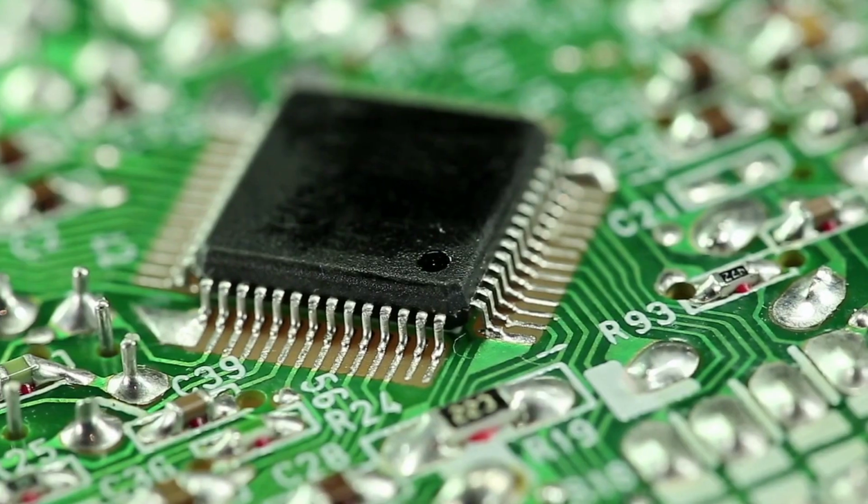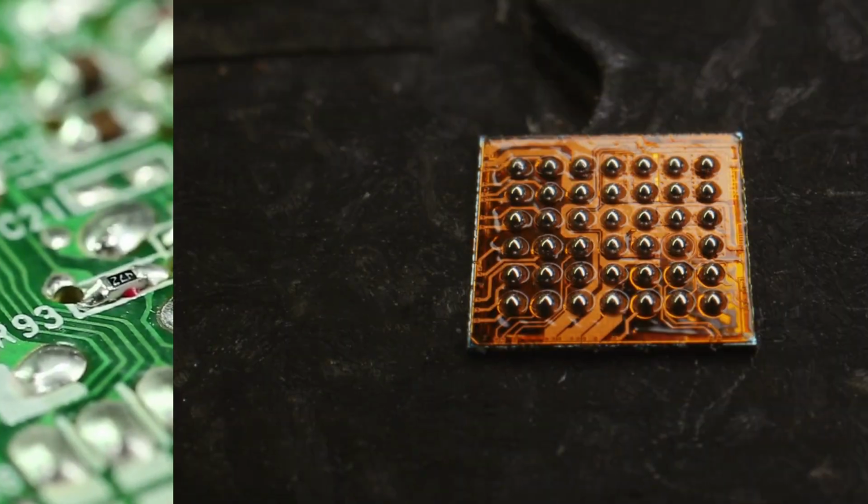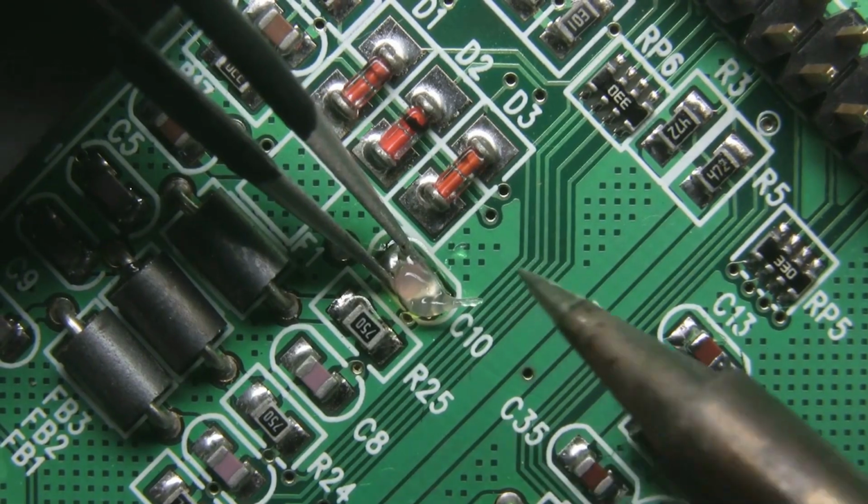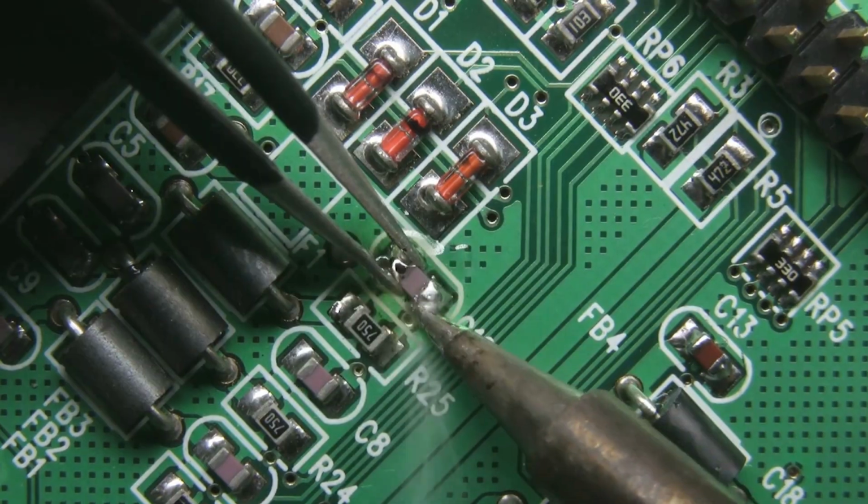The substrate arrives as a finished laminate. It is not a die. It is not a wafer. It is the package component whose job begins where the chip ends and ends where the board begins.